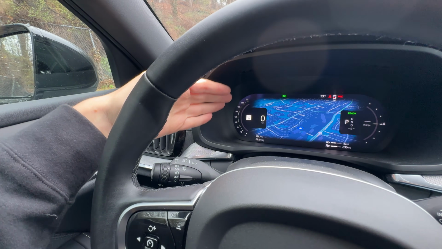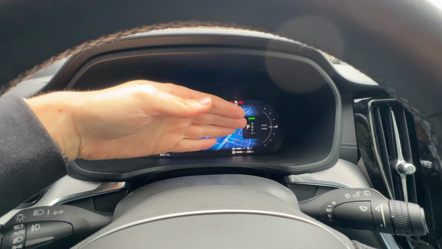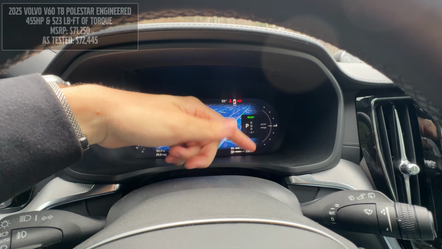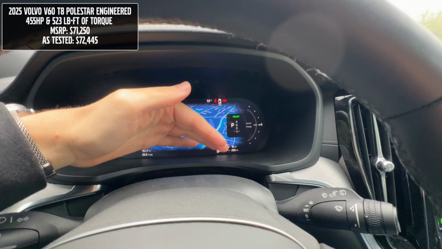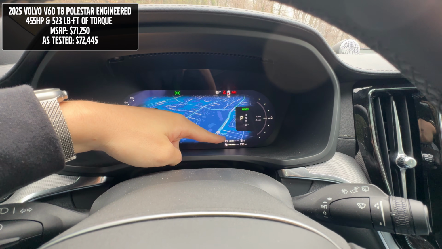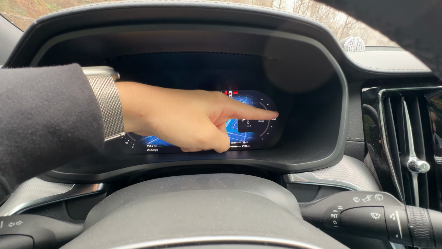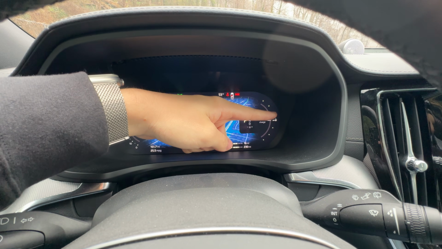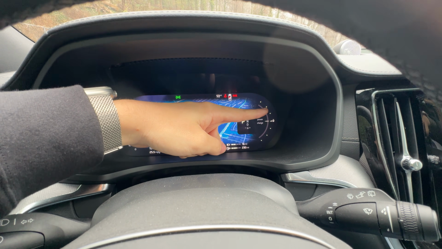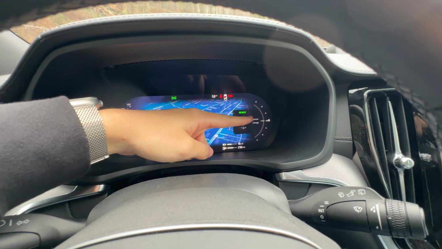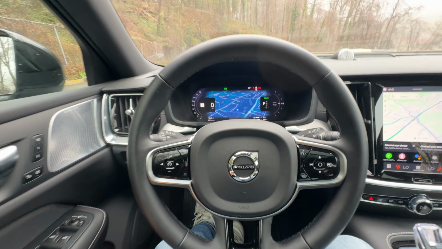Left hand side, we have our speedometer. Right hand side, our gear selectors, as well as our power charge, depending on what kind of vehicle you have. This is a plug-in hybrid, so we have our battery level there as well as our gas level. This little fuel icon will move up and down, and that really will tell you when the engine will turn on when you're using electric power only. It's kind of a cool little function right there.